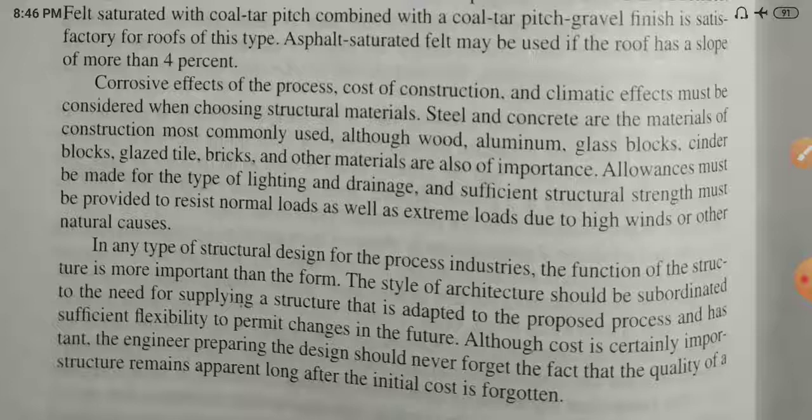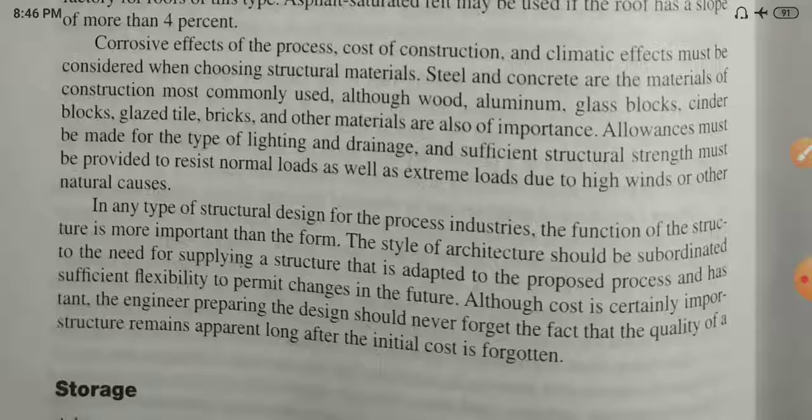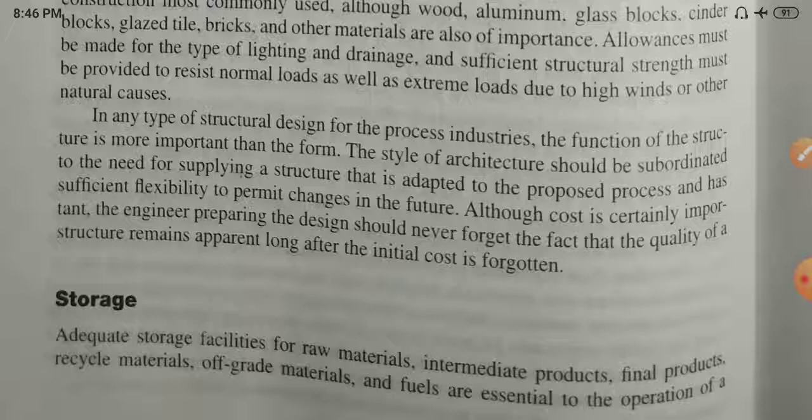In the structural design for the process industries, the function of the structure is more important than the form. The style of architecture should be derived from the need of the process and structure that can be adapted to the process and has sufficient flexibility to permit change in the future, although cost and certainly improvement. Okay, you have to discuss all these things.